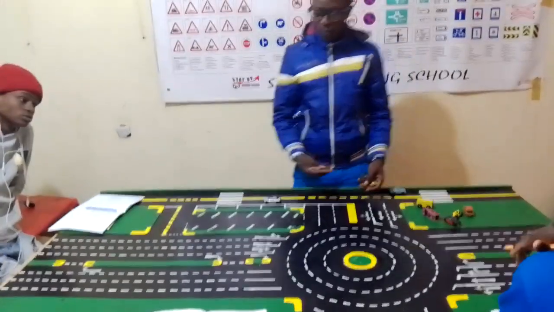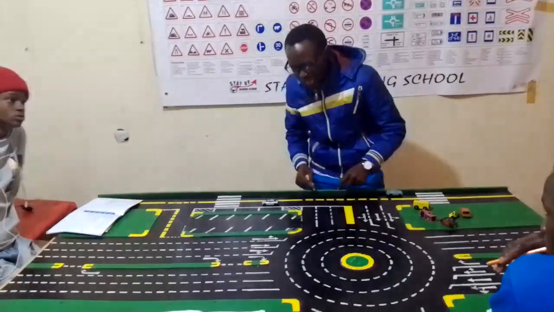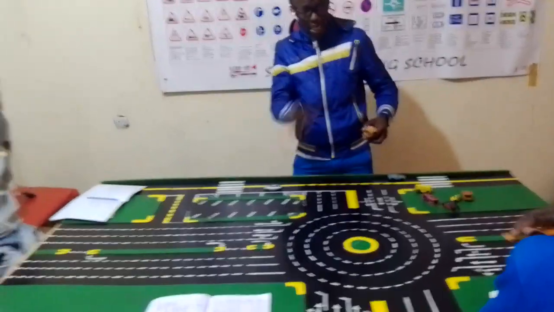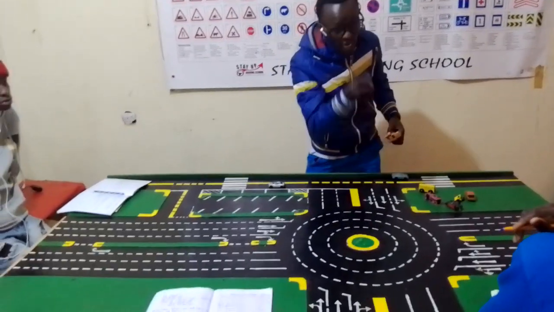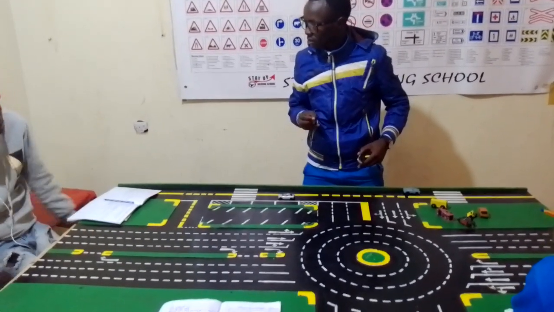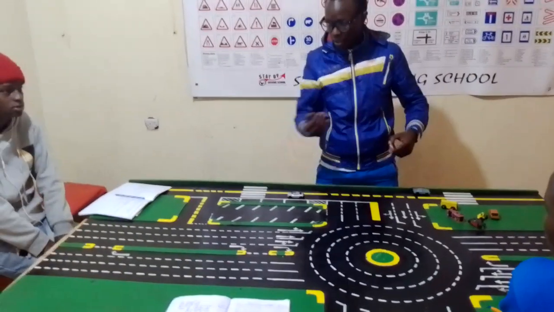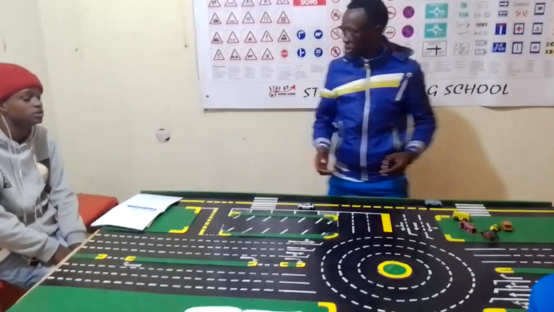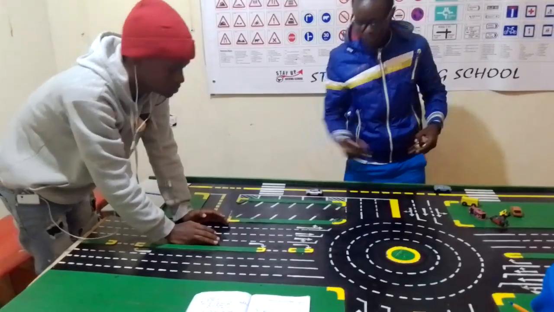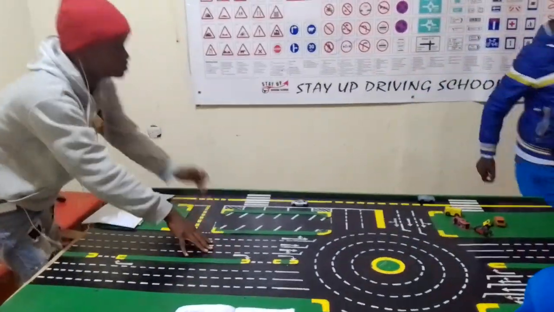Good. Now, one-way traffic is further divided into two categories. Are we together? Number 1 is a major road. What is a major road? Tuonyeshe, show us a major road here. Major road, another one. You can get the pointer.